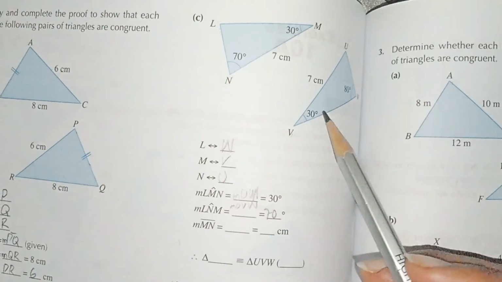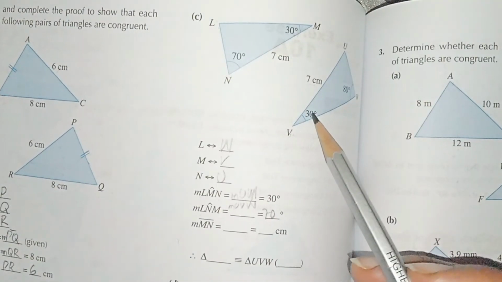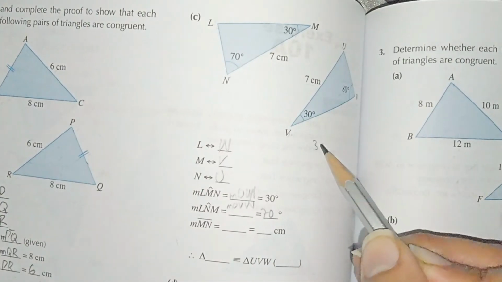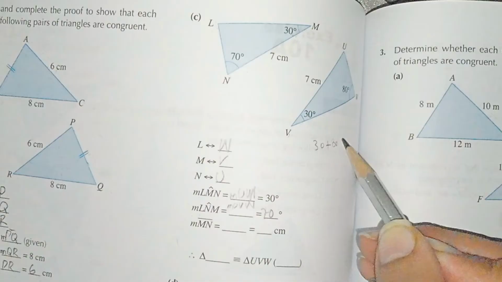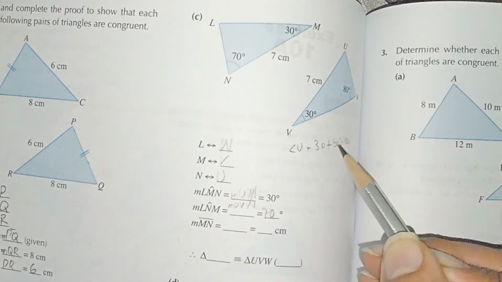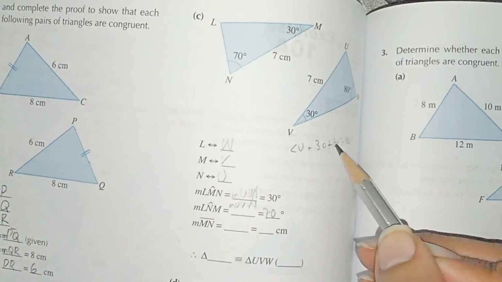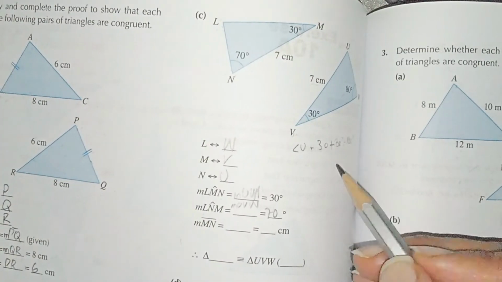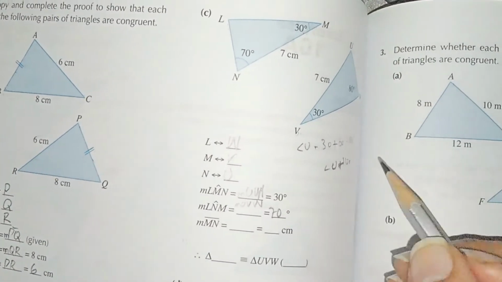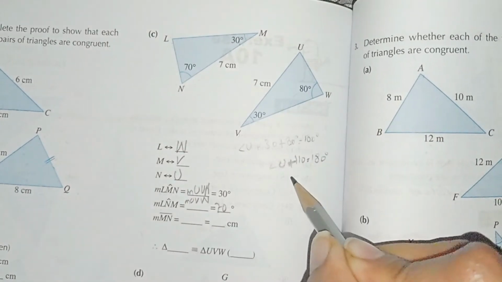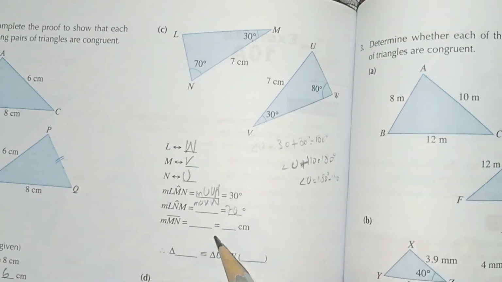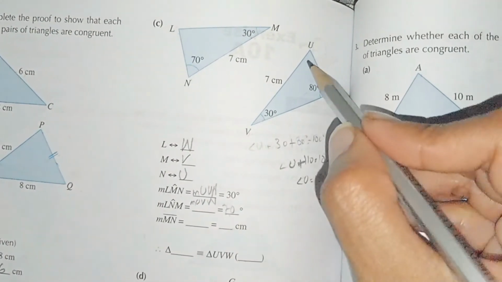You can find it easily, and you know that the internal angles of a triangle add up to 180. So 30 plus 80 plus angle U equals 180. 30 and 80 is 110. Angle U plus 110 is equal to 180 degrees, so 180 minus 110, and we get 70 degrees. And that angle is 70 degrees.